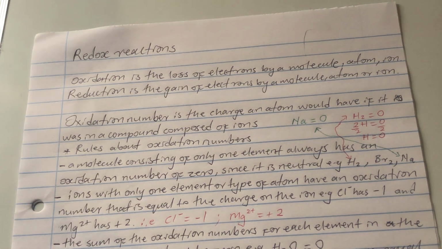Today we are going to look at redox reactions. You can see that there are two definitions that I've put there, the one for oxidation and reduction. Oxidation is the loss of electrons by a molecule, atom, or an ion, whereas reduction is the gain of electrons by a molecule, an atom, or an ion.